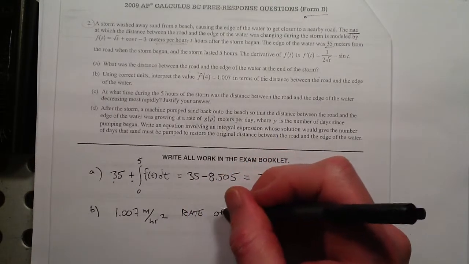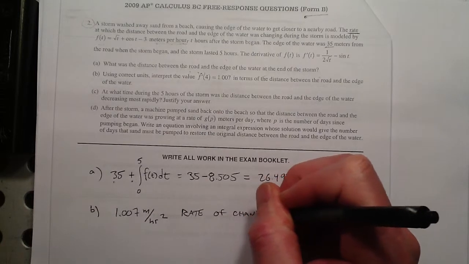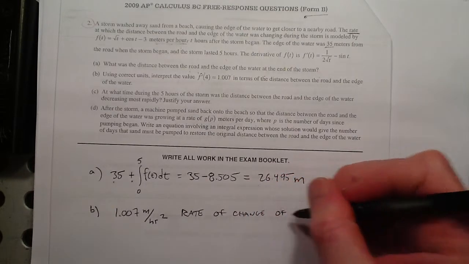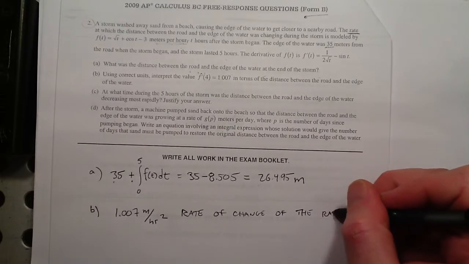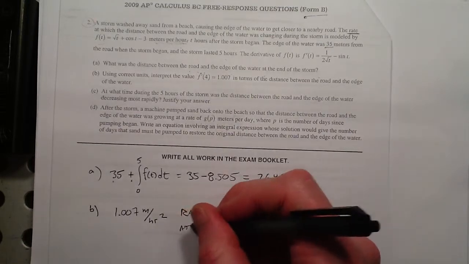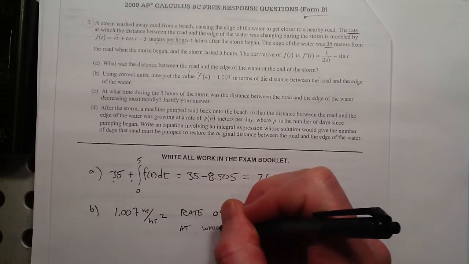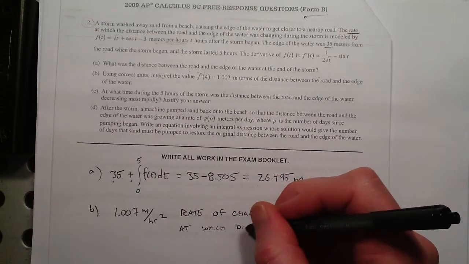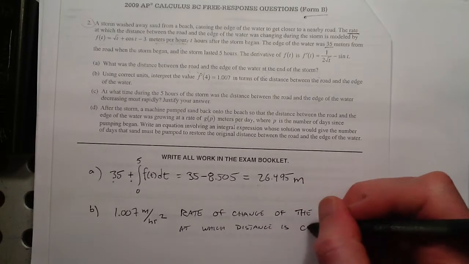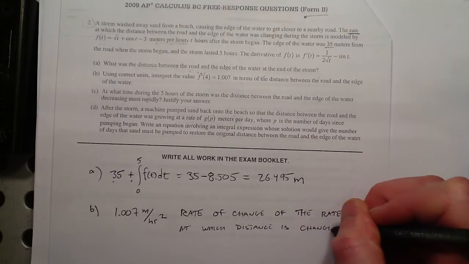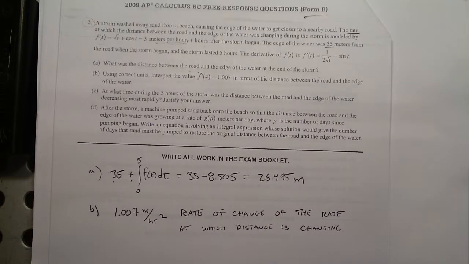So that's the rate of change of the rate at which the distance is changing.